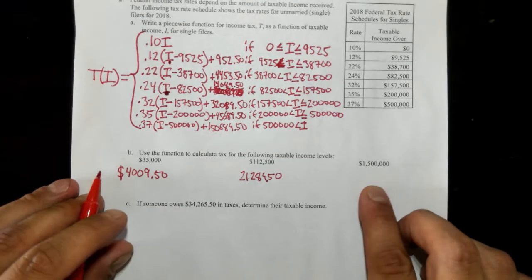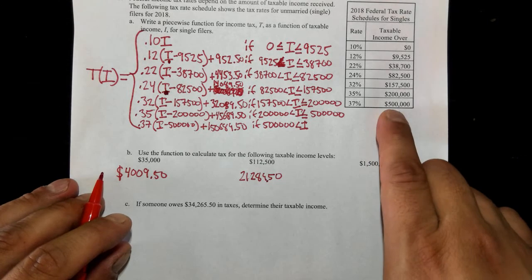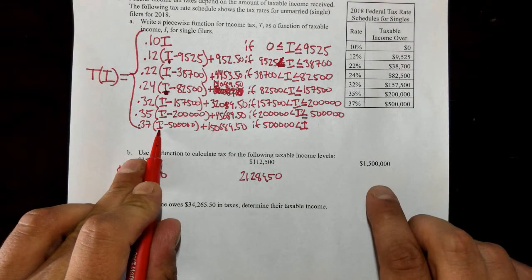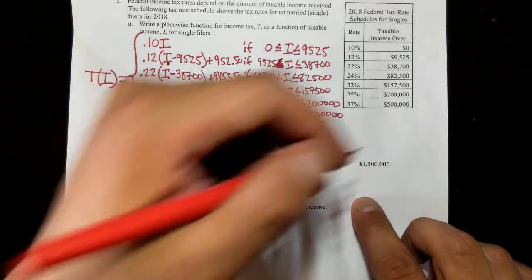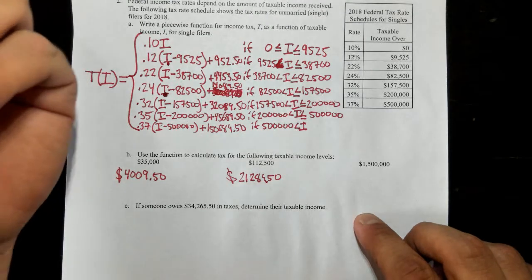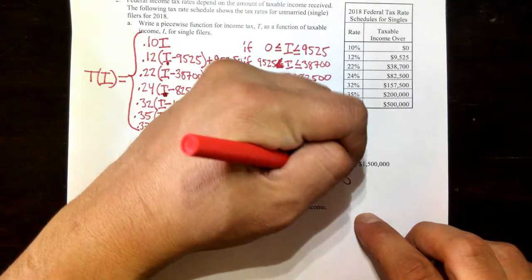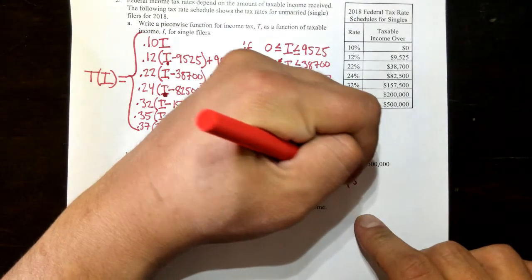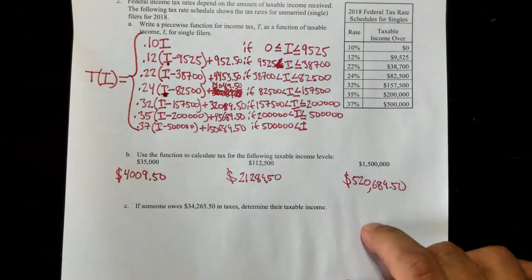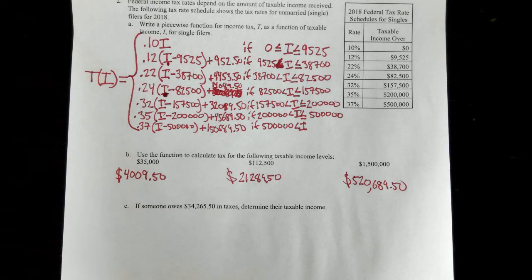And then finally, $1.5 million here. That's of course in the highest tax bracket. So we plug in $1.5 million for I on this last rule here, and we would get a total taxable income, or I'm sorry, total tax as $520,689.50, just like that.